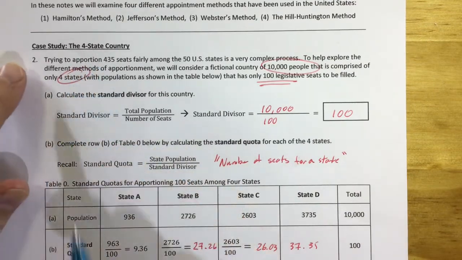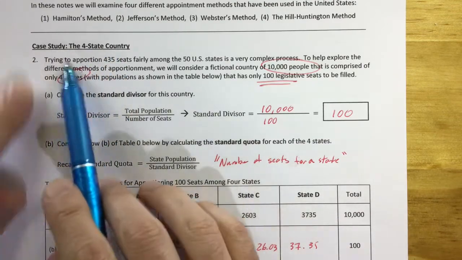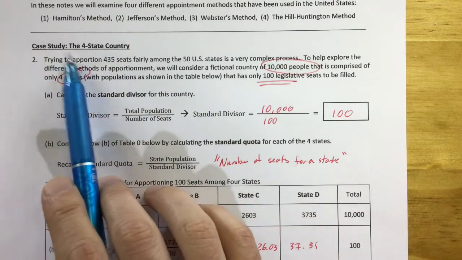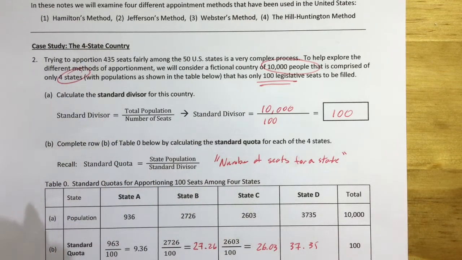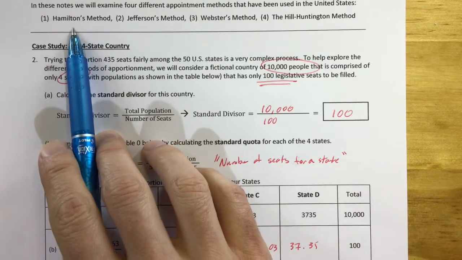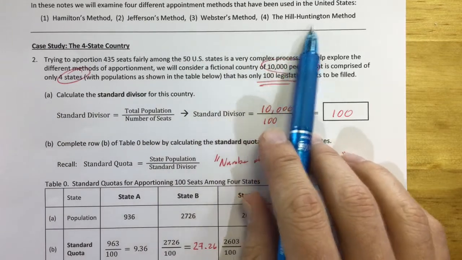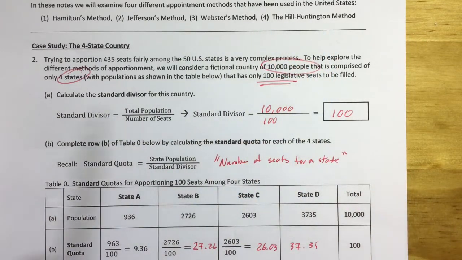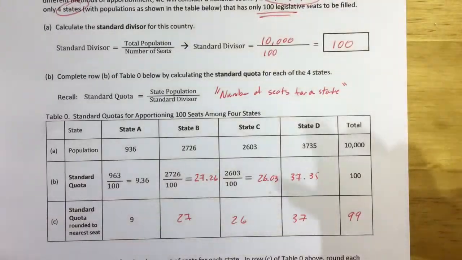And what I believe that we do is this. I'm doing the notes just partially as I record them, just so you know. In this real simple case study, we're going to look at how it doesn't work out based on just general rounding. And then we're going to go through these different methods that were listed just above: the Hamilton's method, Jefferson's, Webster's, and the Hill-Huntington method. Those are different ways that we can deal with this inconsistency in the numbers.